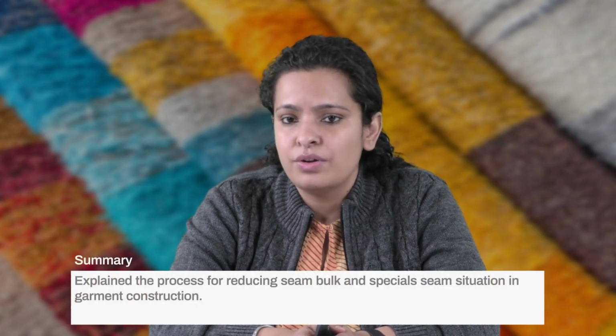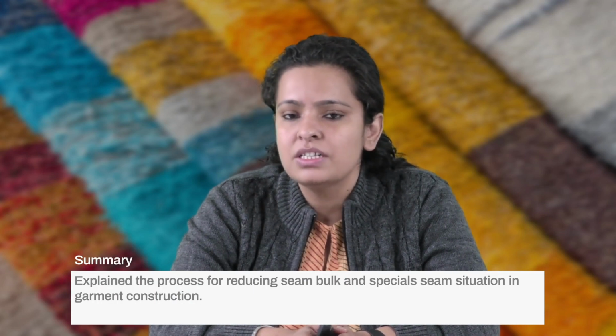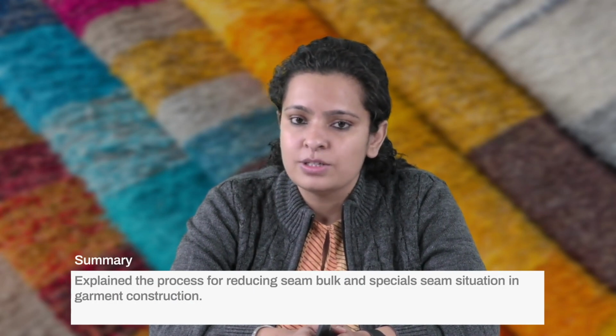If we have good sewing skills and we do not know the pressing technique, we cannot achieve a well constructed garment. So we should understand both perfectly. And we discussed the process of reducing the seam bulk and special seam situations in garment construction. So this is all about this particular topic, basic sewing techniques. Hope this session will be beneficial for you. Thank you.